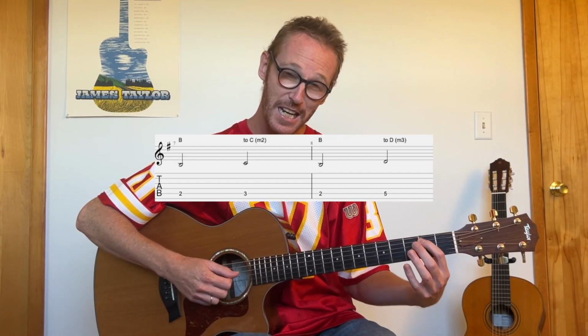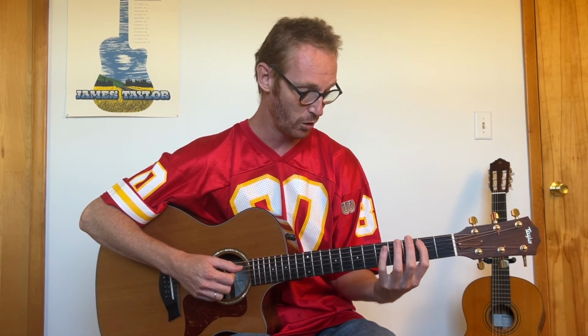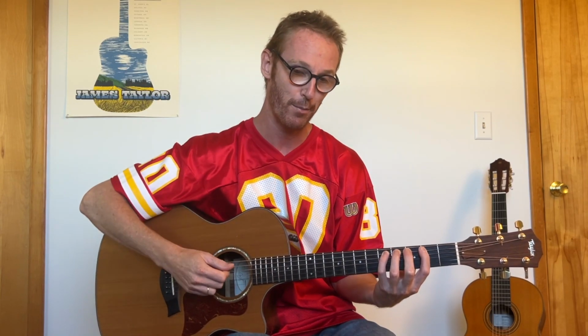So I go from B to D. I skip a note. So anytime you basically skip a note in a major scale, or any scale really besides pentatonic, pentatonic is already skipping notes, by the way, which is why they're peppered with thirds already.